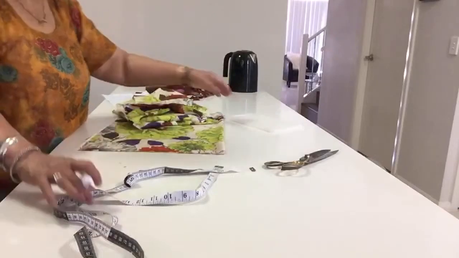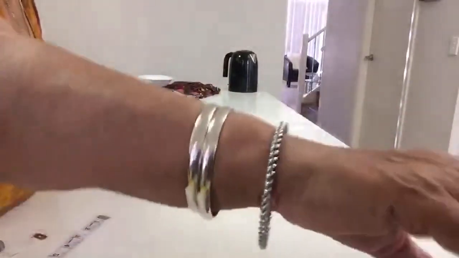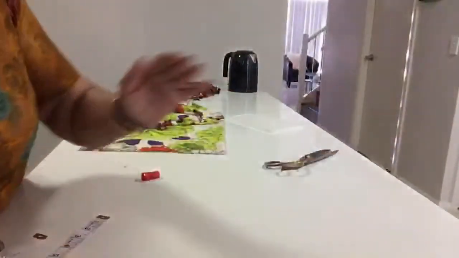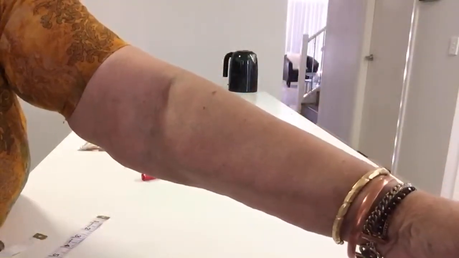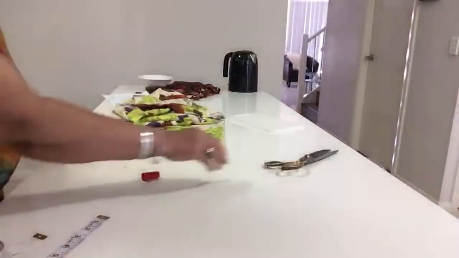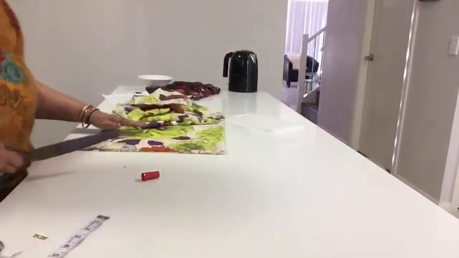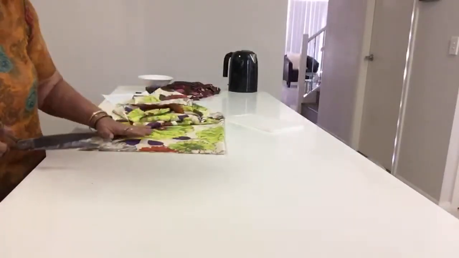You can have a look. I'm going to cut this across shoulder slope.